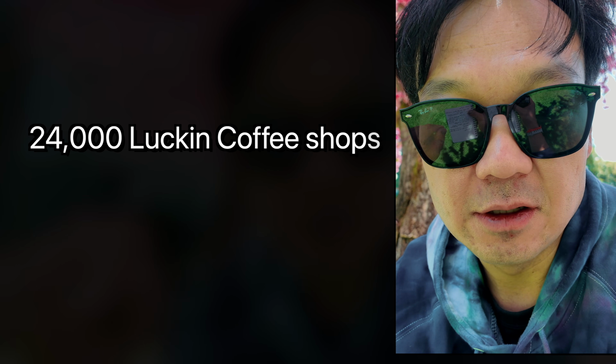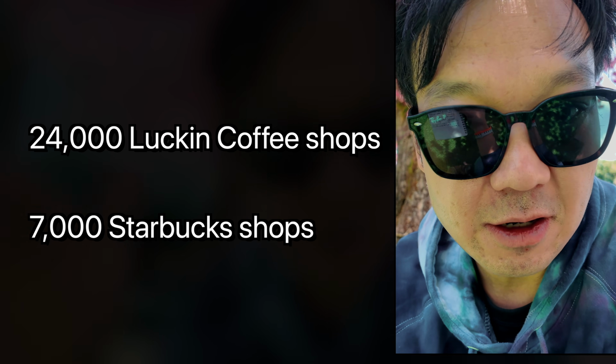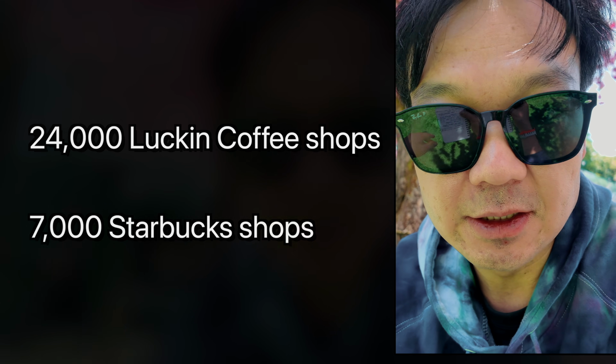And also the market shows that there are 24,000 Luckin Coffee shops in China. So this is already the largest chain coffee brand in China. And for Starbucks, even though it got into the market much earlier than Luckin Coffee, it only has 7,000 shops. And I think the market shows the preference of Chinese customers.